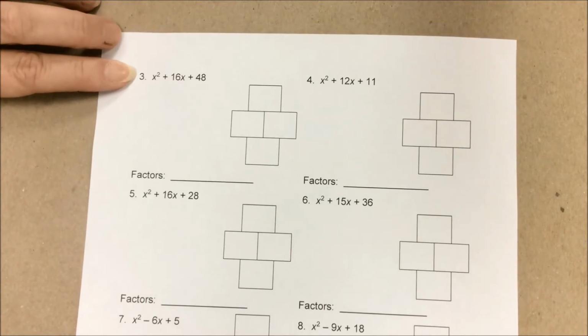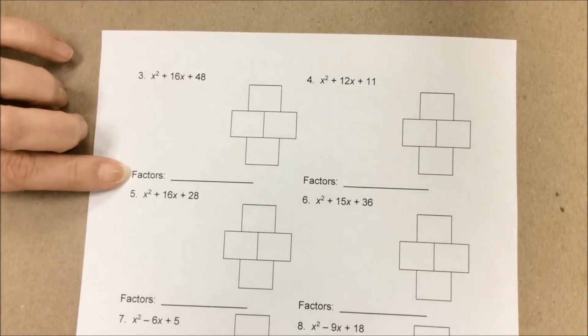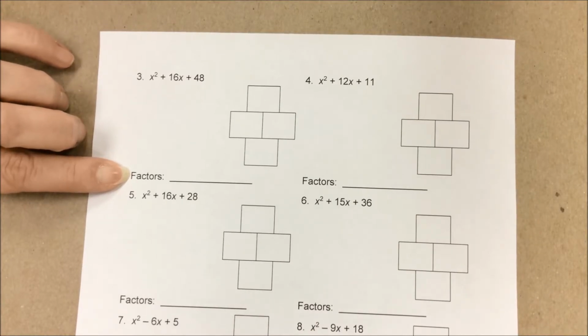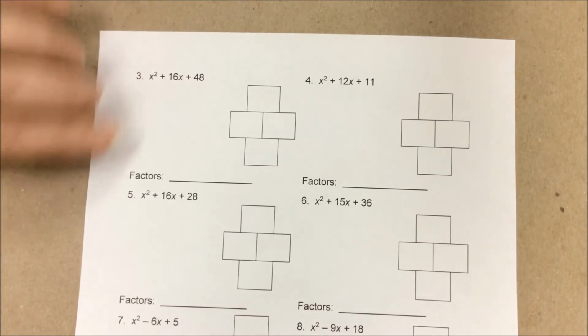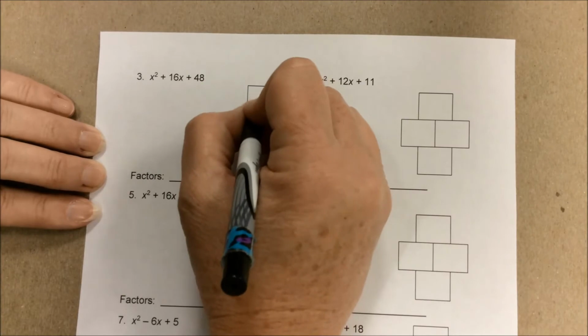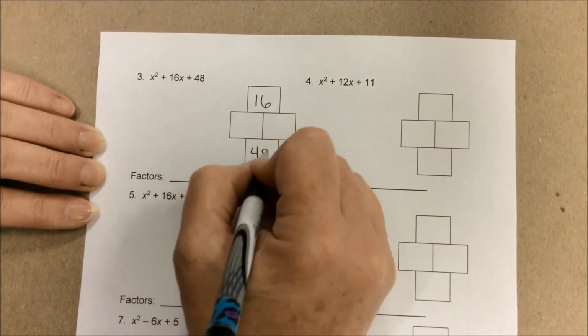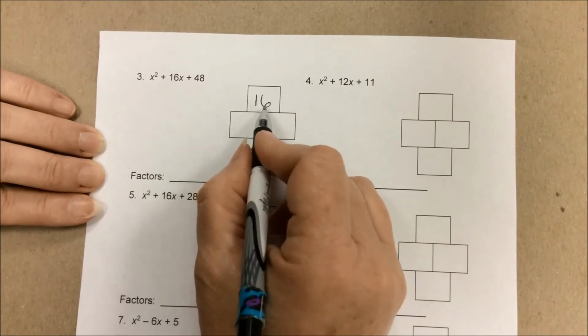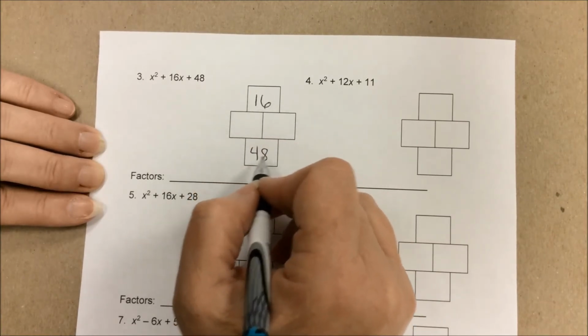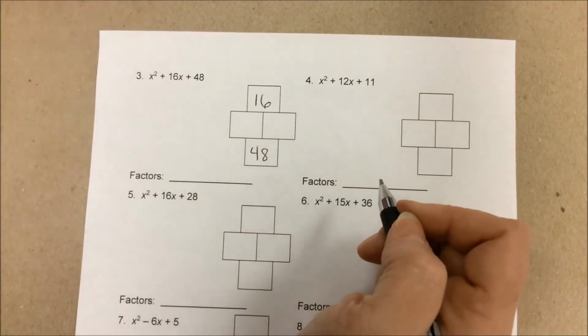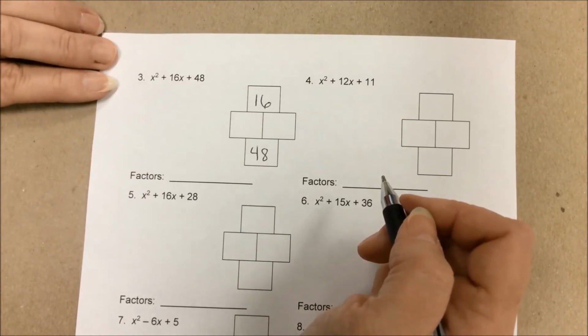Okay, let's turn your paper over. Let's do number 3. We have x squared plus 16x plus 48, and I want to know what the factors are. In other words, what multiplies to make that? Well, if I do the brain teaser puzzle, that 16 is going to go there, that 48 is going to go there. What adds up to 16 and multiplies to make 48? Think about that for a minute. You can certainly pause the video while you think about it.